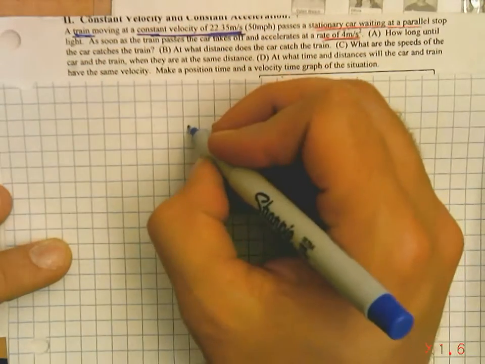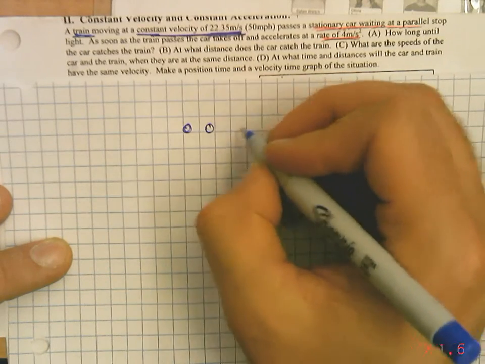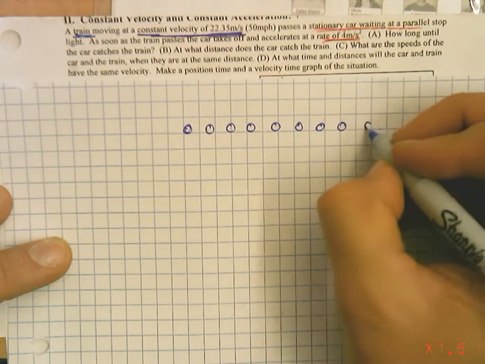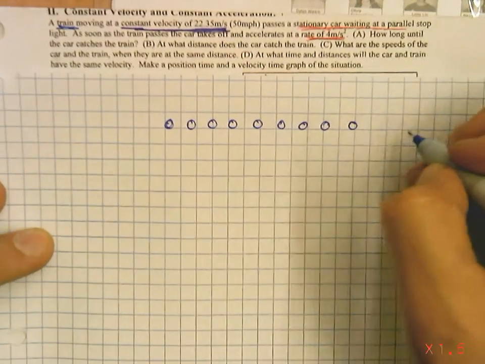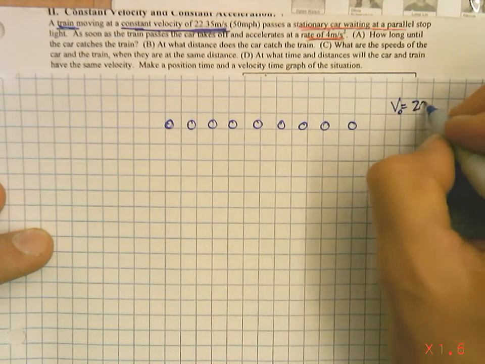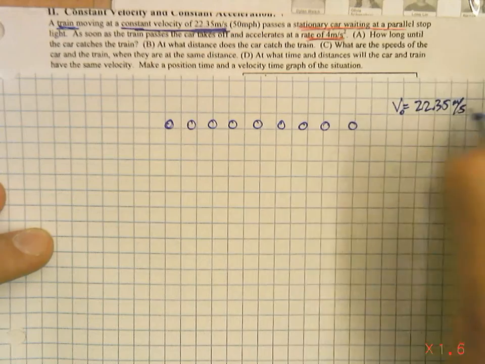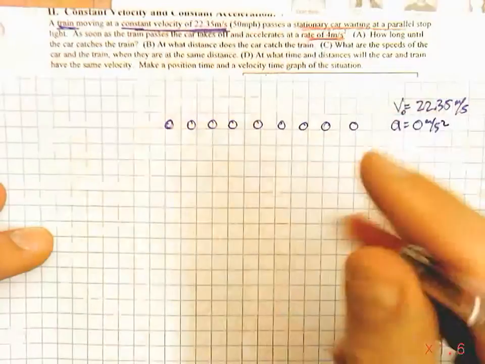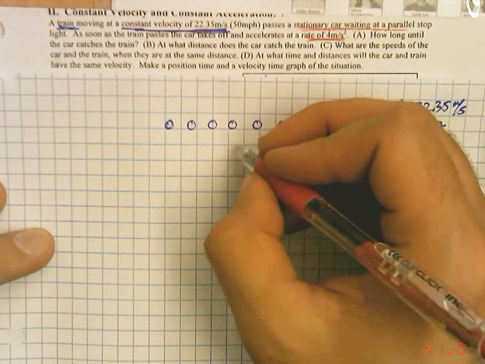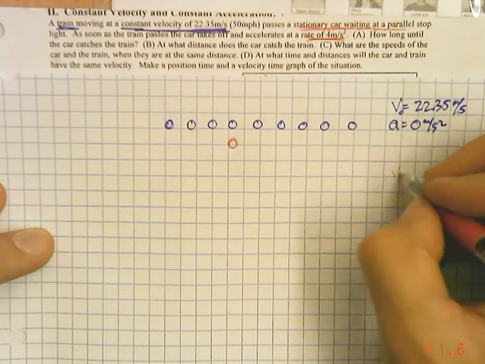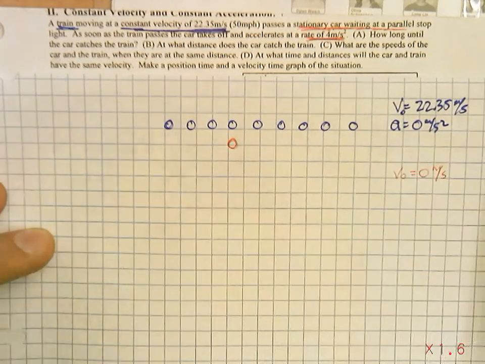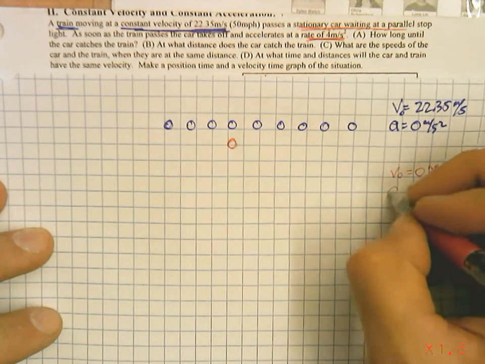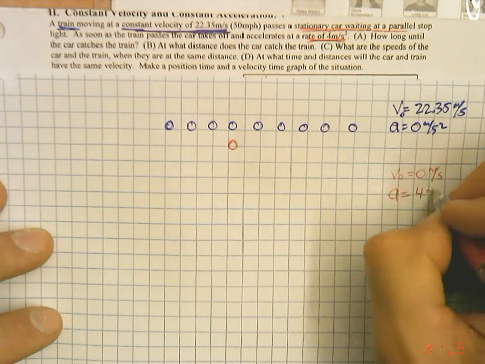So at the beginning, let's realize what's going on with the train. The train is always going the same, never varies, never wavers, always the same. So this train has an initial velocity of 22.35 and it has no acceleration. We compare that to the stationary car. The stationary car begins with a velocity of 0, stationary. And it's going to move forward with an acceleration of 4.